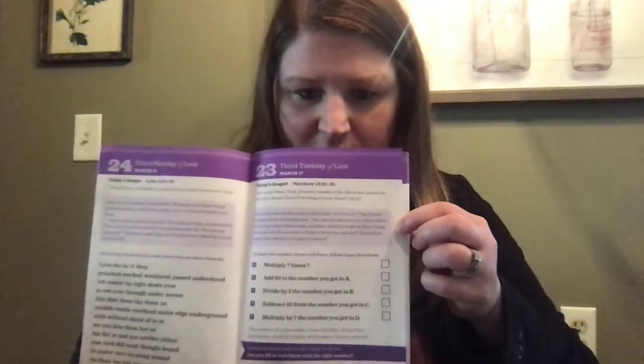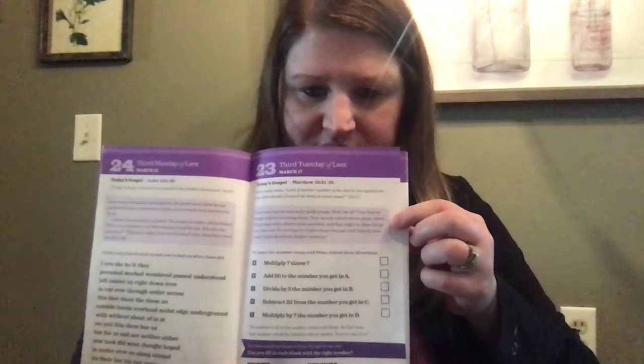At the top it says today's gospel. Peter asked Jesus, Lord, if another member of the church sins against me, how often should I forgive? As many as 7 times? Then you are going to do this reading on your own. So it's in purple here. And then look underneath it.